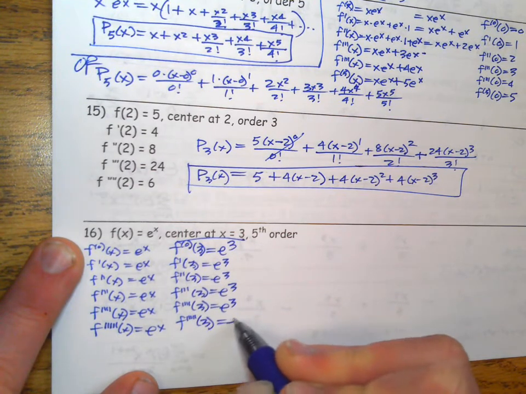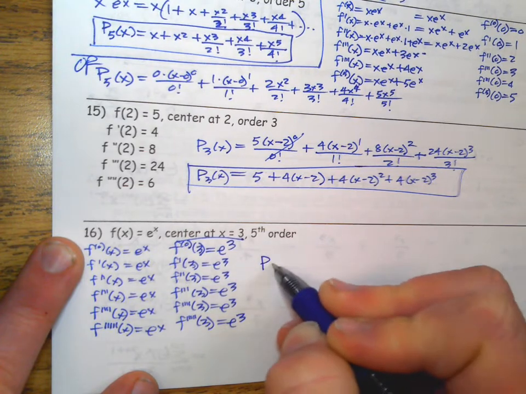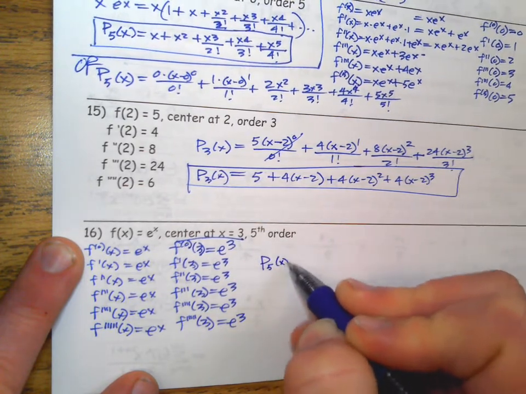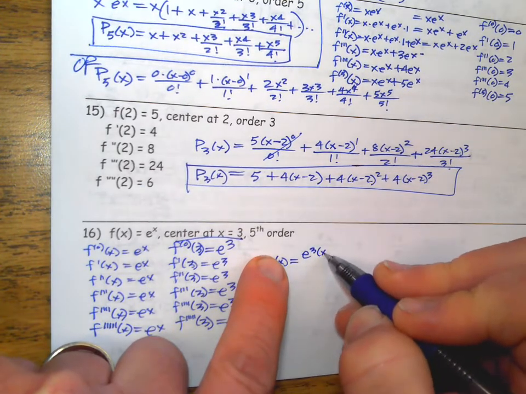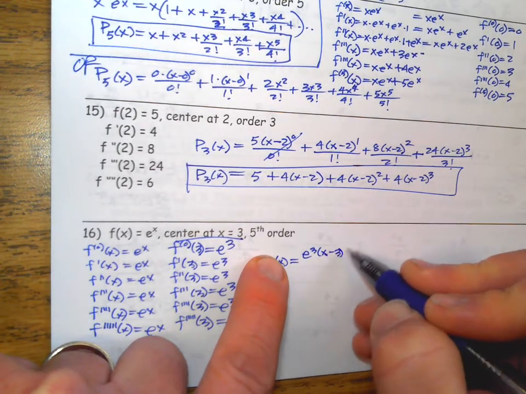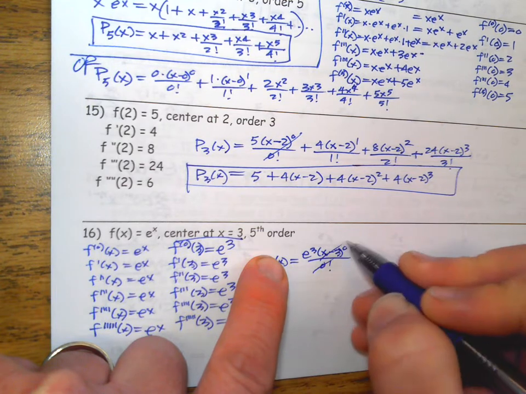So the fifth order Taylor polynomial is going to be e to the third times x minus the center to the 0th power over 0 factorial. Those are going to be 1s.